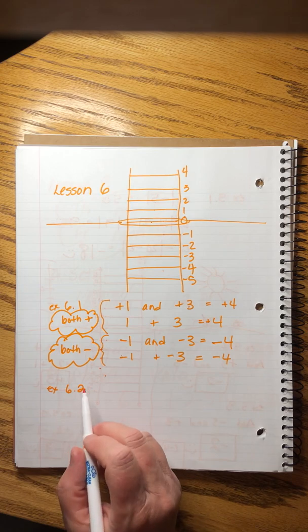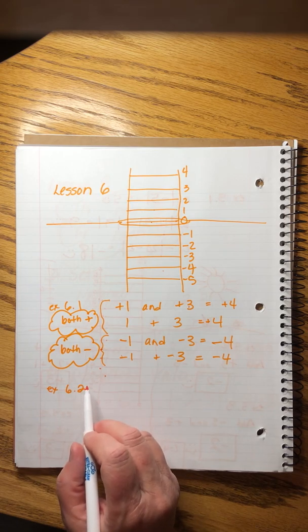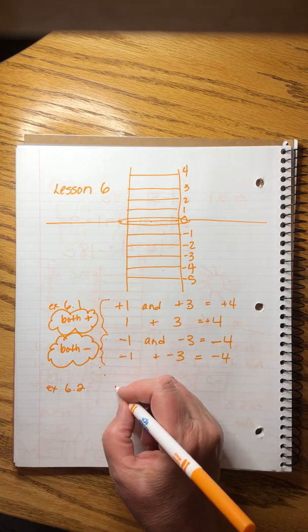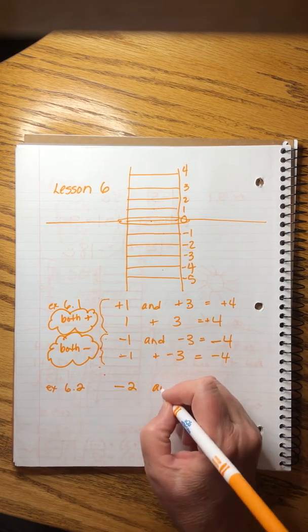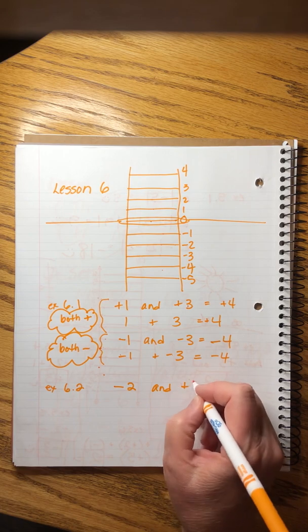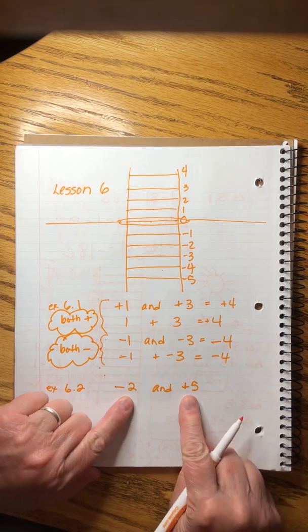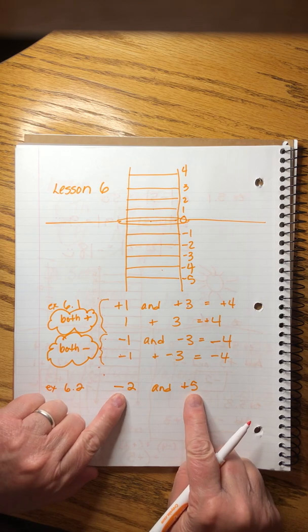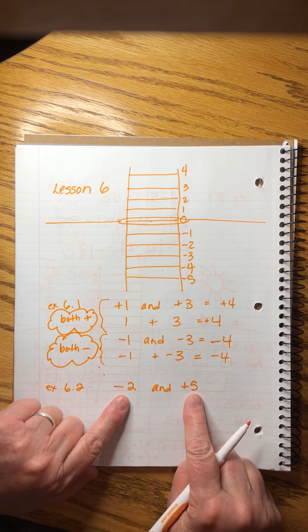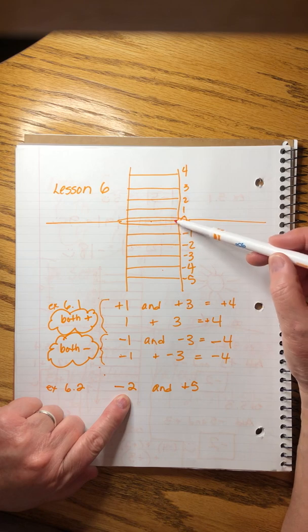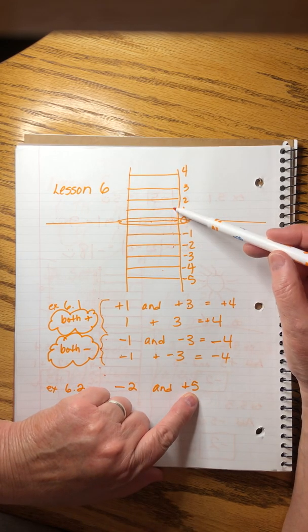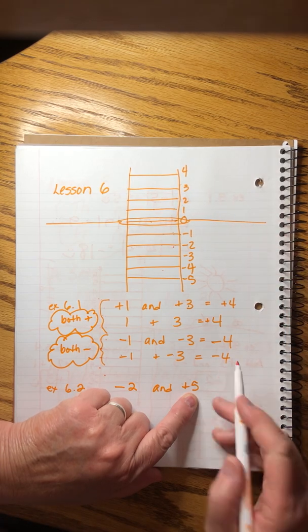So, as you might guess, in this one, we're going to combine -2 and +5. Okay, so this time we have a positive and a negative, right? We're going in 2 directions. So let's see what happens when we get on the ladder. We go down 2, 1, 2, and then we go up 5. 1, 2, 3, 4, 5. That gives us an answer of +3.